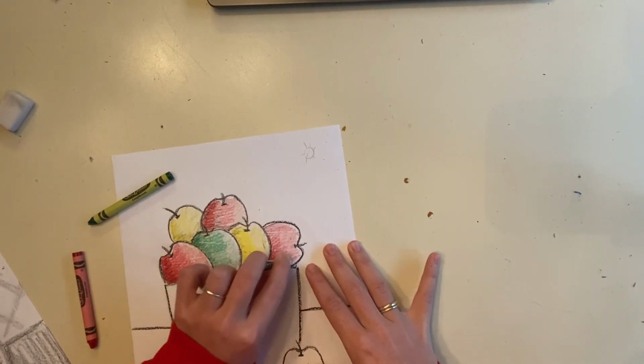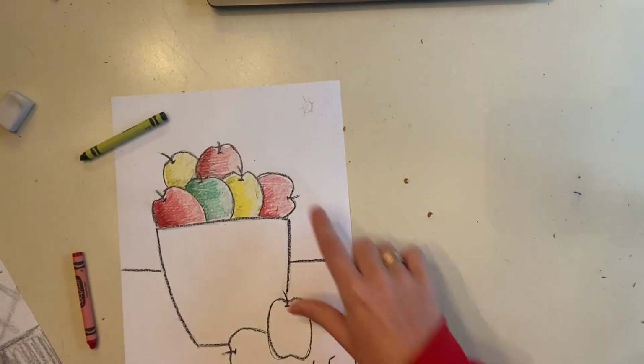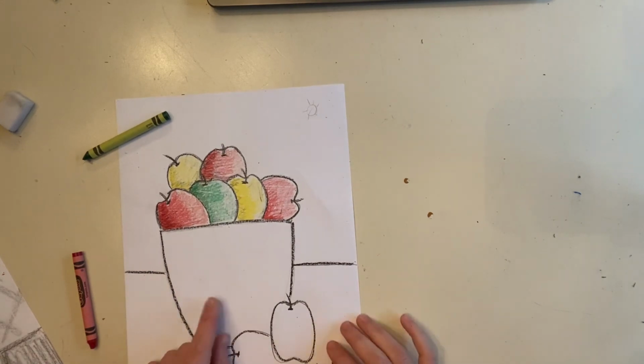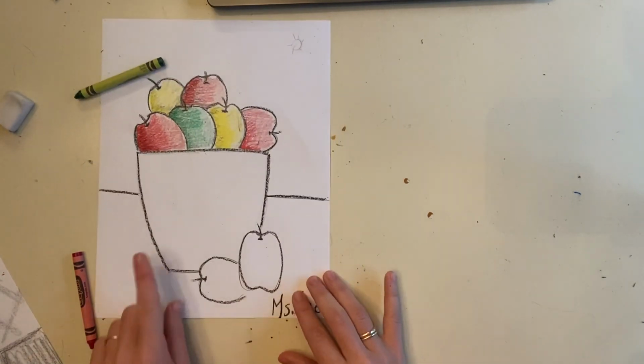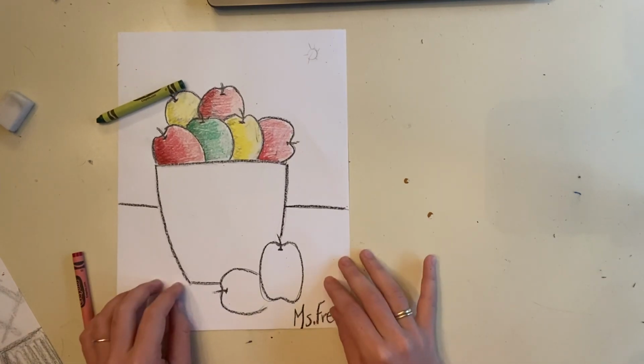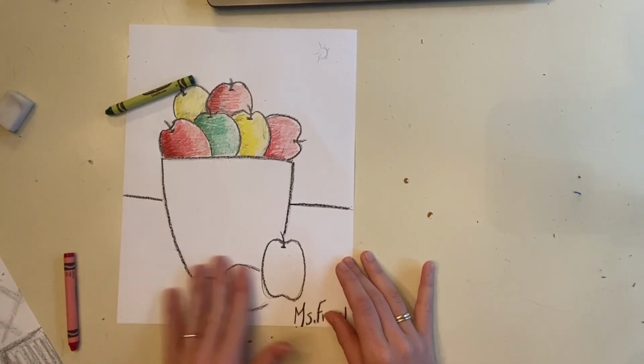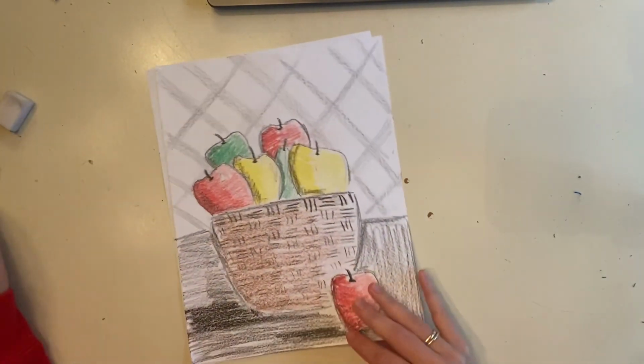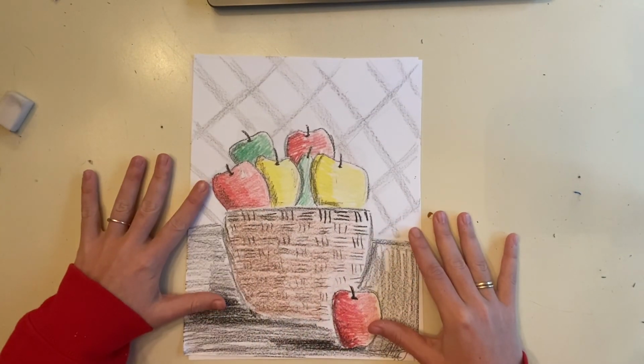So you want to do this to all of your apples. All right. You can color the bowl how you would like, and we'll talk about that more. And we'll talk about adding shadows to our table at another time. We're also going to add a pattern in the background, but this is going to take us a few classes.